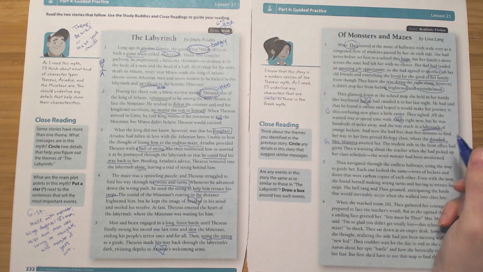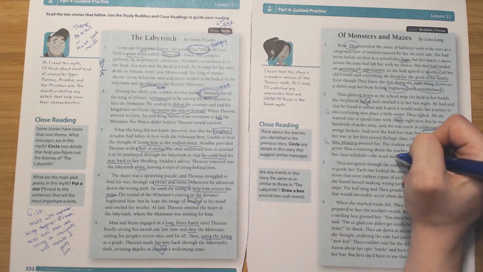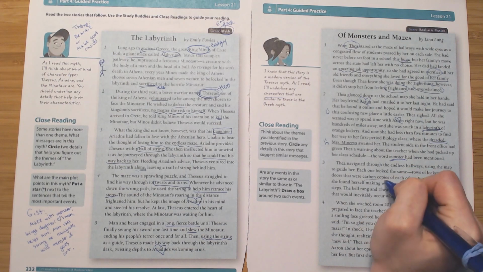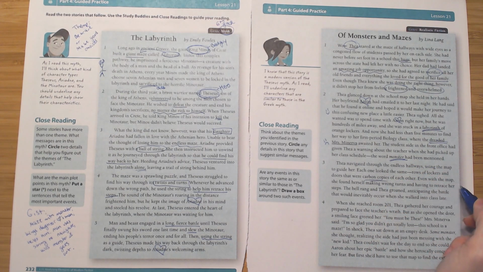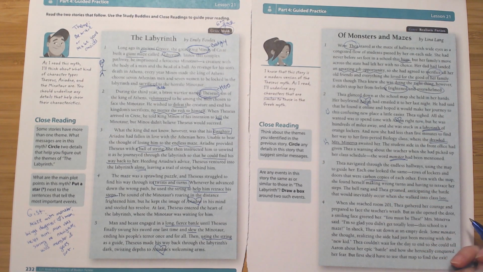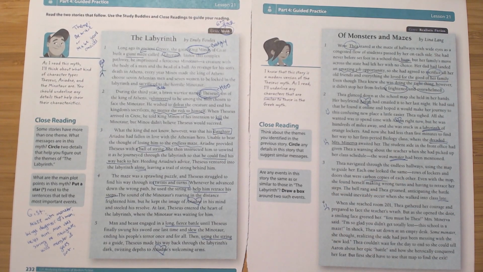The student aide in the front office had given Thea a warning about the teacher when she had picked up her class schedule. The word monster had been mentioned. Thea navigated through the endless hallways, using the map to guide her. Each one looked the same, rows of lockers and doors that were carbon copies of each other. Even with the map, she found herself making wrong turns and having to retrace steps. The bell rang and Thea groaned, anticipating the battle that would inevitably occur when she walked into class late. When she reached room 201, Thea gathered her courage and began to face the teacher's wrath. Again, that's not good. But as she opened the door, a smiling face greeted her.